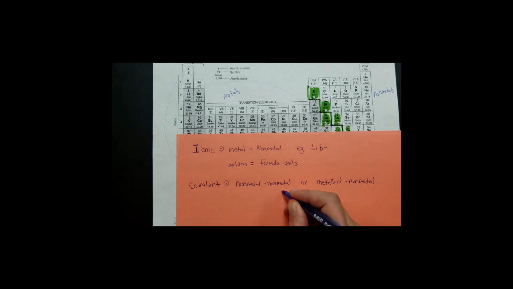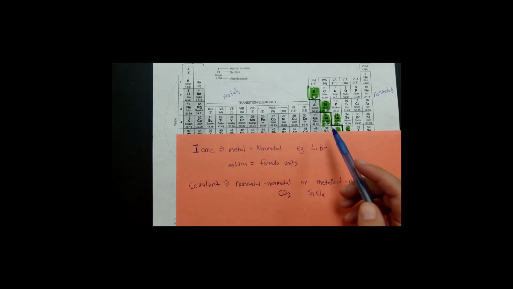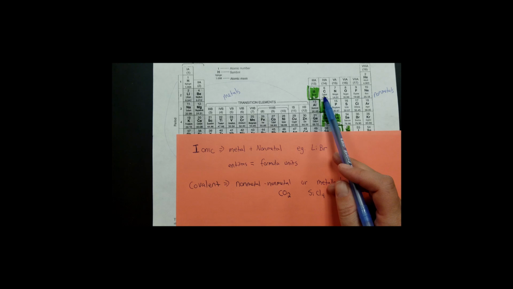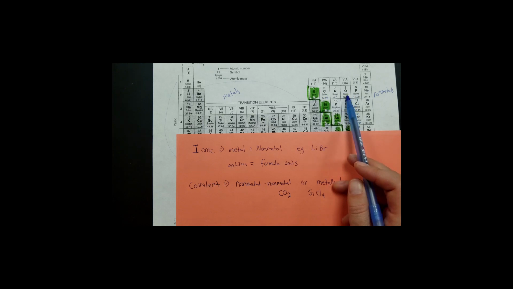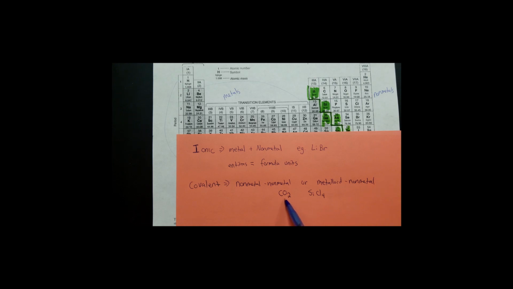So an example of this would be CO2 or SiCl4. So these are two different examples. Carbon, right here, number 6, nonmetal. Oxygen, number 8, also a nonmetal. So since they're two nonmetals, this is a covalent compound. And when I'm using Avogadro's number, the 1 mole is equal to 6.022 times 10 to the 23rd, I'm going to use the word molecules in place of entities.